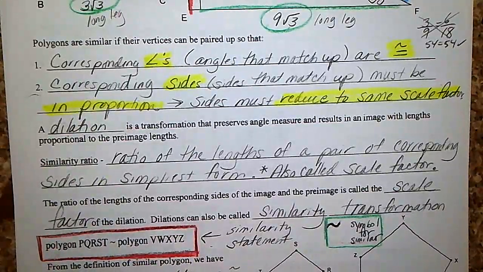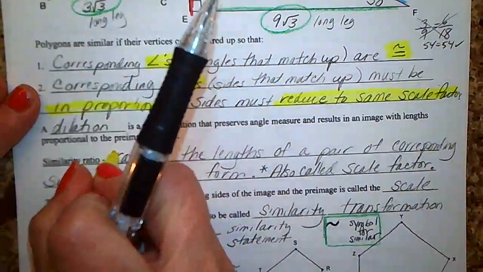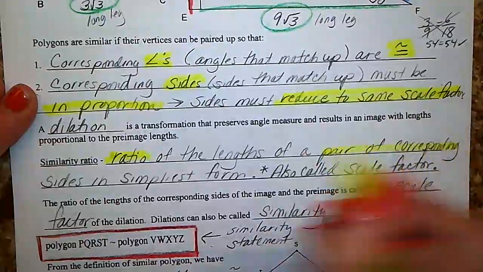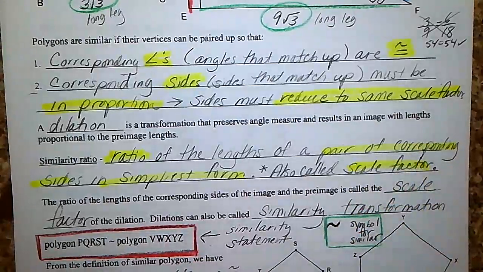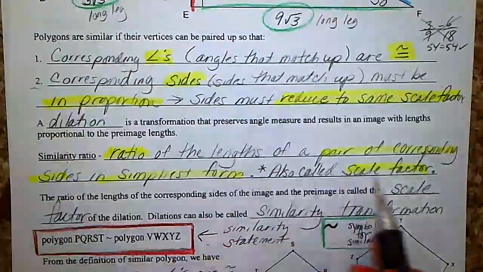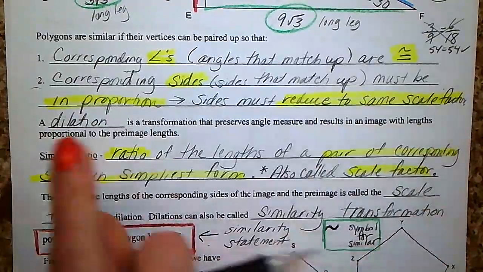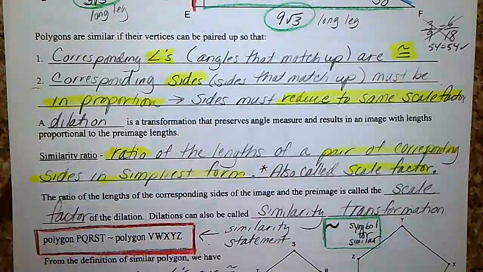Now, similarity ratio. Similarity ratio is basically the ratio of the lengths of a pair of corresponding sides in simplest form. That's what the similarity ratio is. It is also called the scale factor. So when we look at the word similarity ratio, we can also call that the scale factor. They mean the same thing. The ratio of the lengths of the corresponding sides of an image and the pre-image is called the scale factor for the dilation.